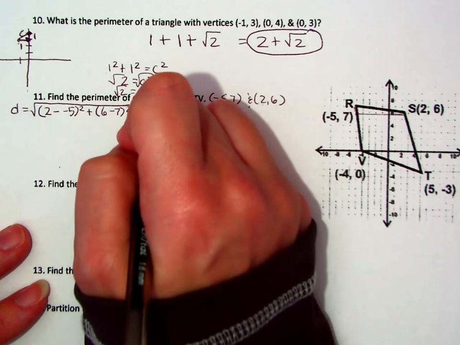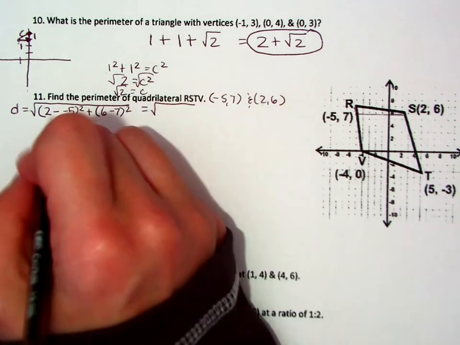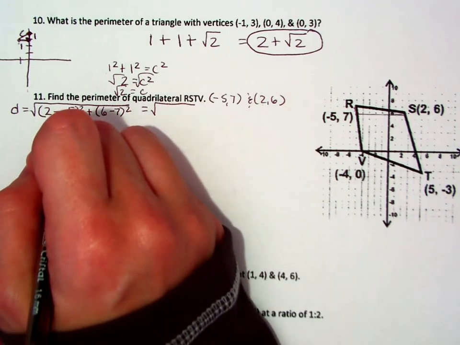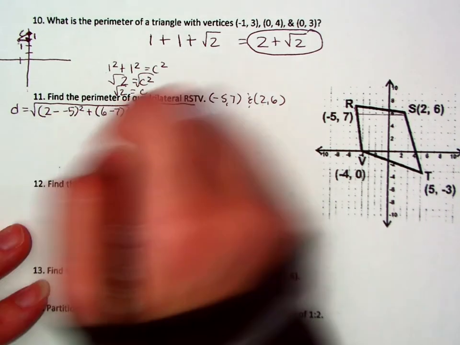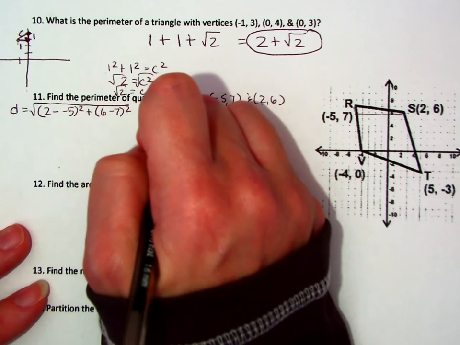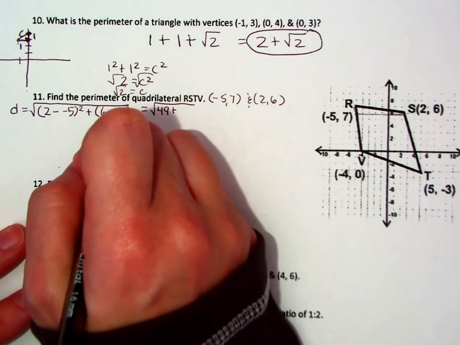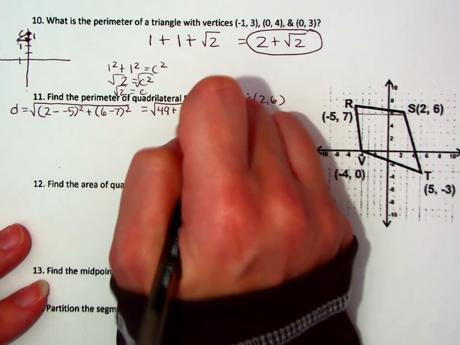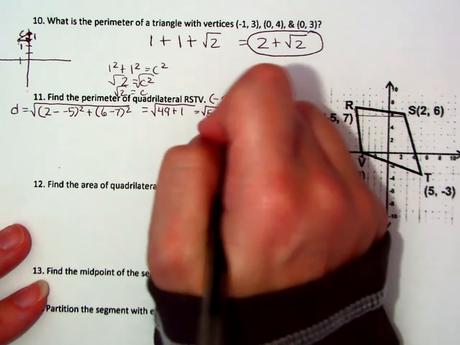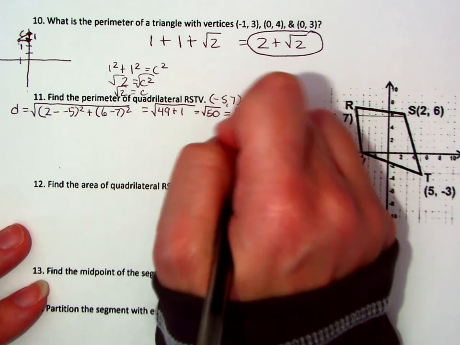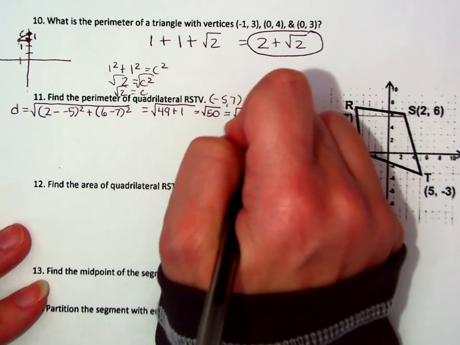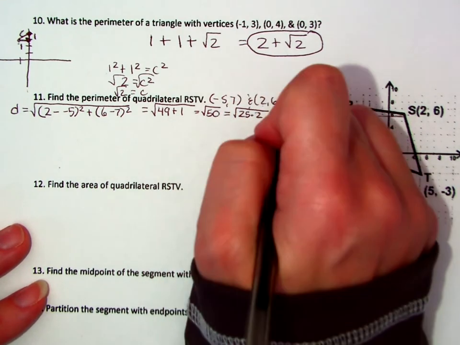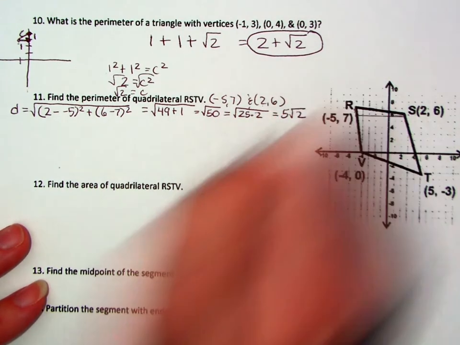We'll clean that up: that's the square root of 2 plus 5, which is 7, so 7 squared is 49, plus 6 minus 7, which is -1, times itself is +1, so we've got the square root of 50. That will simplify if you think about that as 25 times 2. The square root of 25 is 5, so we have 5 square root of 2.